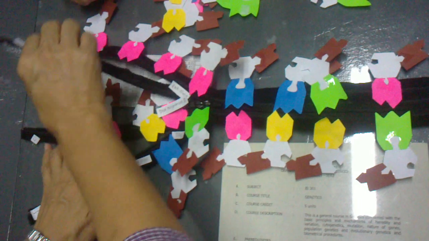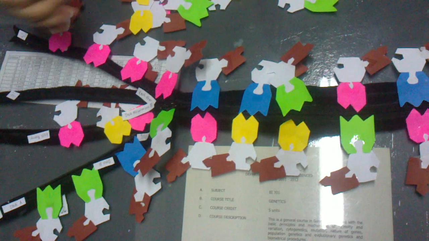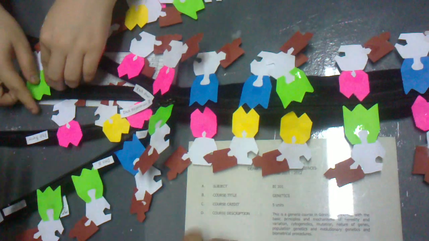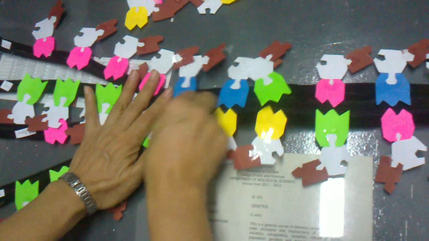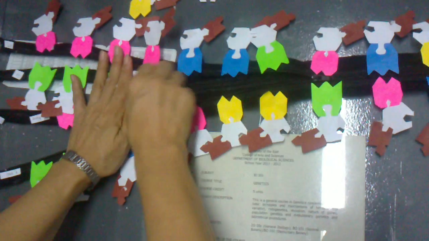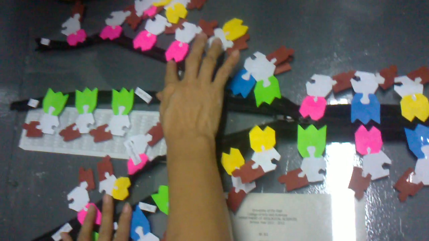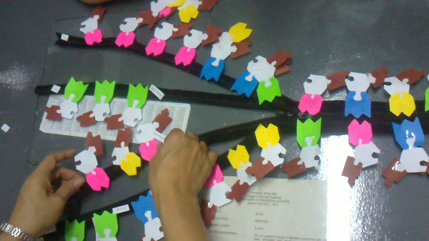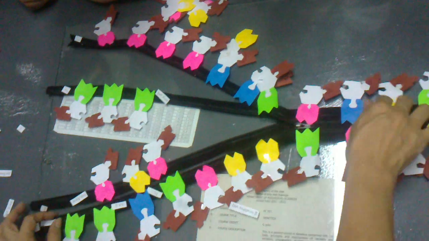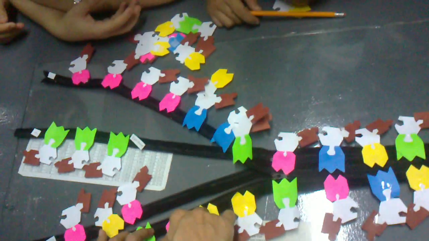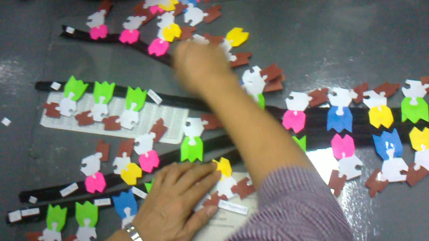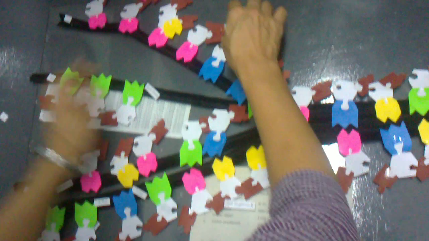O, ilagay mo complementary base. Ay, sus. Baliktad. So, cytosine is to guanine. Okay. So, there is again the unzipping of the helix. Since there is no exposed 3' end, there is a continuous synthesis of the nucleotide, and then put the complementary base. Cytosine is to guanine, thymine is to adenine.